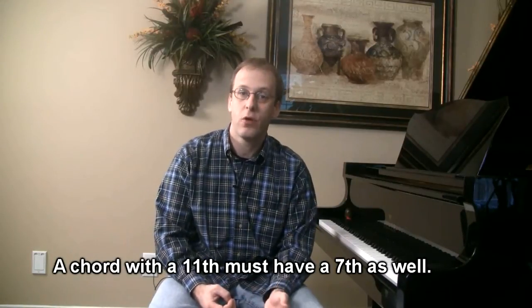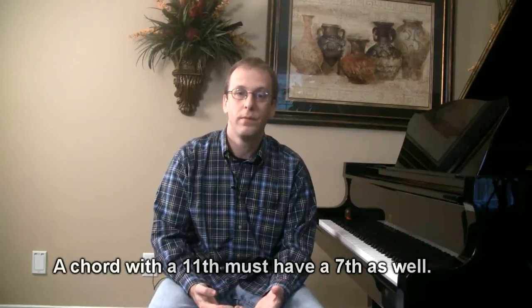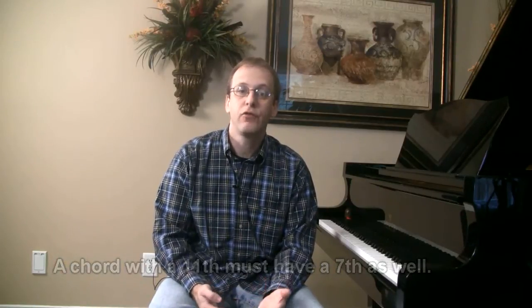Now, a couple things. First of all, whenever you see an 11th chord, there is an implication that there is a 7th in that chord as well. For example, the most popular 11th chord is a minor 7th with an 11th. For example, you might see C minor 7. If you don't know how to play that chord, I have other videos that will teach that to you. But you have C minor 7.